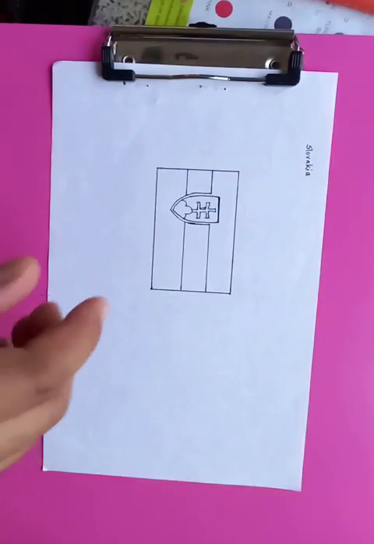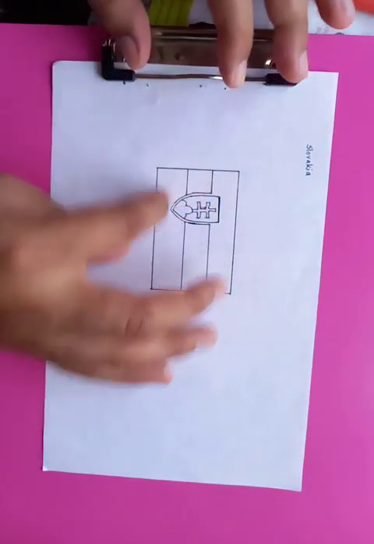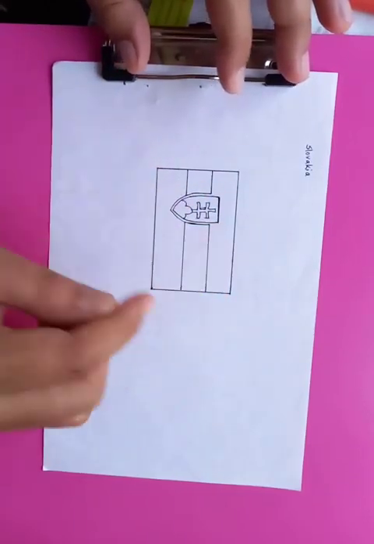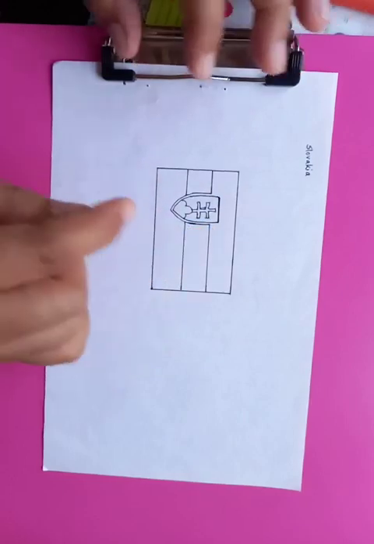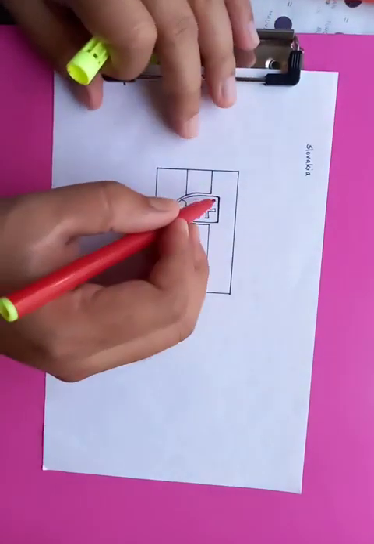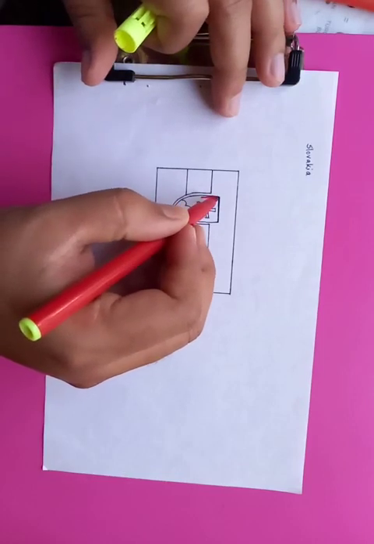We are going to draw the flag of Slovakia. You can see here the flag has a rectangular shape and it has three segments and a symbol here. Let's draw the outline with the red color of the symbol.